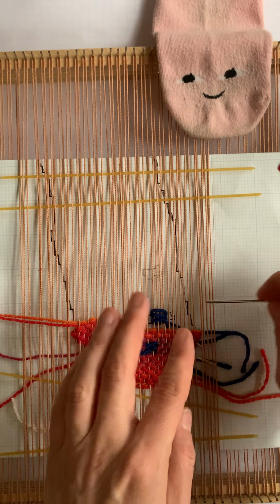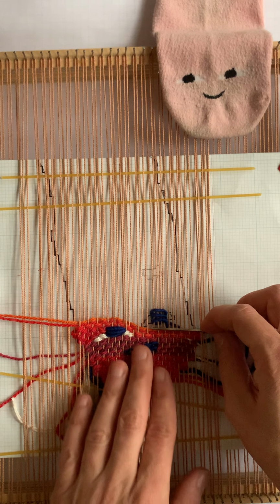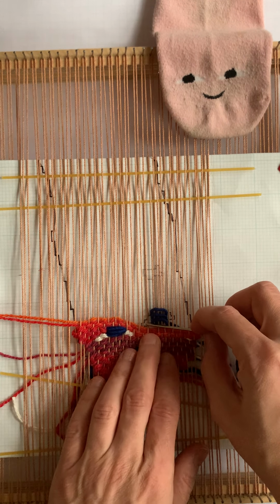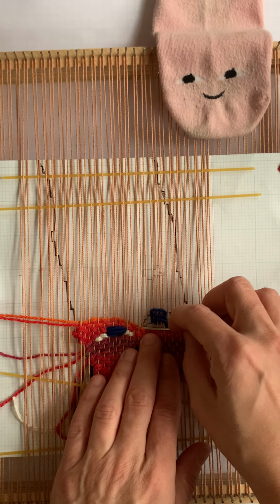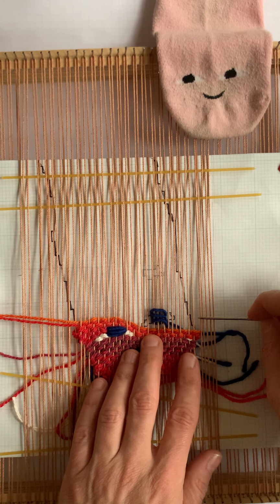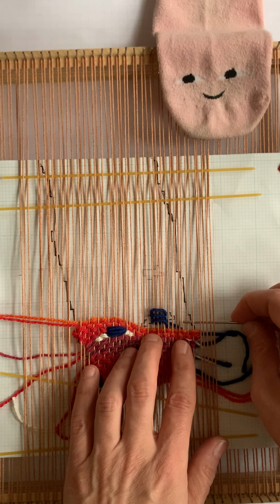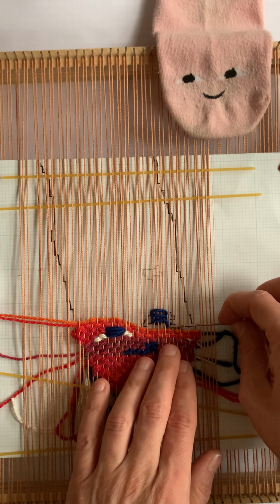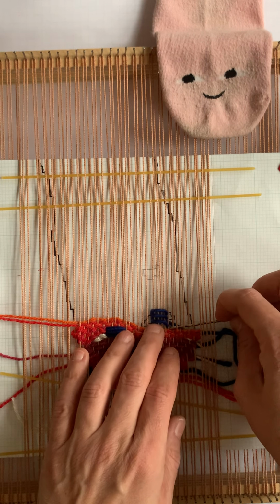So now I'm just going to come from this side of the weaving, and I want to fill in and go over this warp end, and then that's it. So I come in here, and hopefully it won't make the woven Matthew look angry.